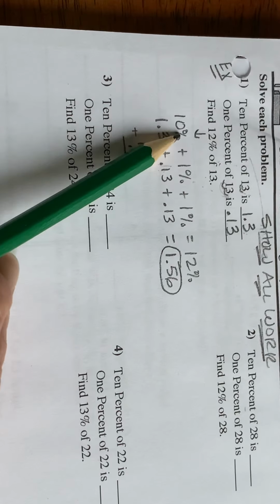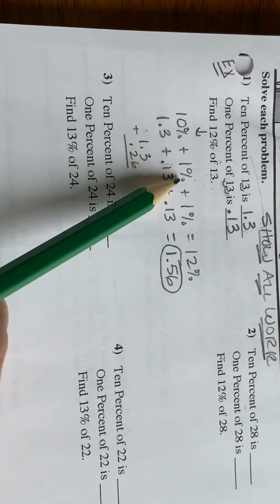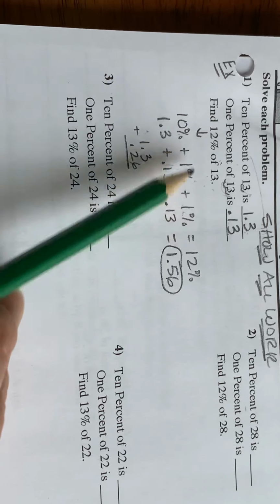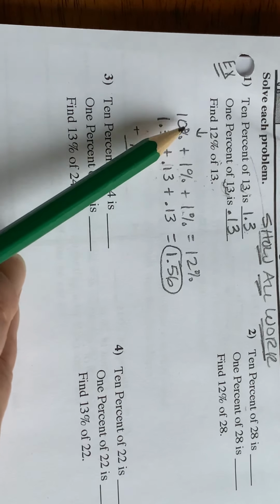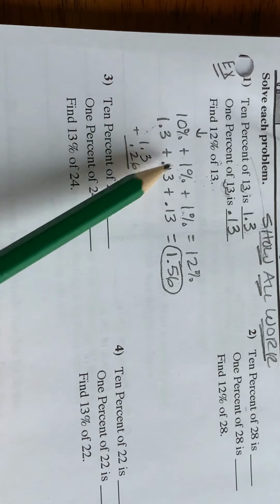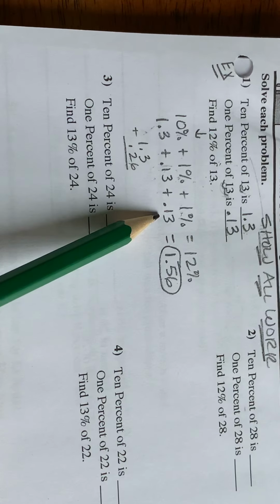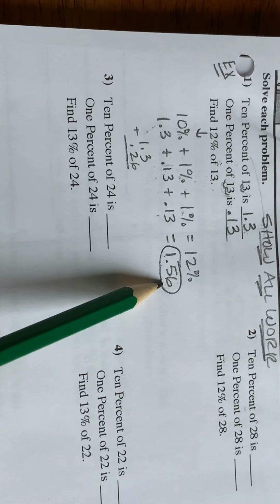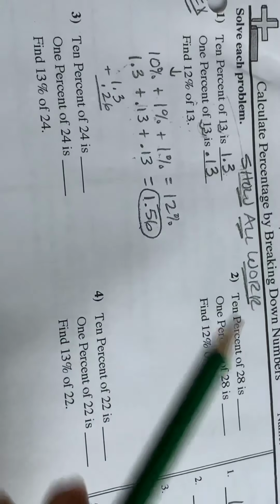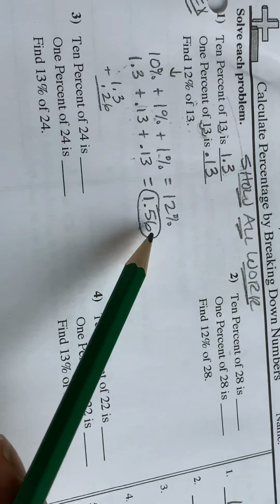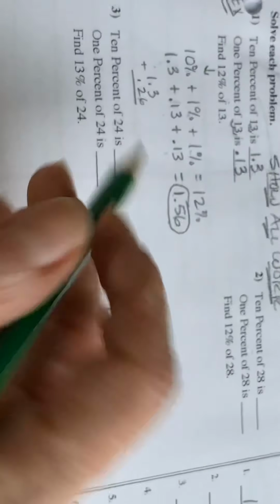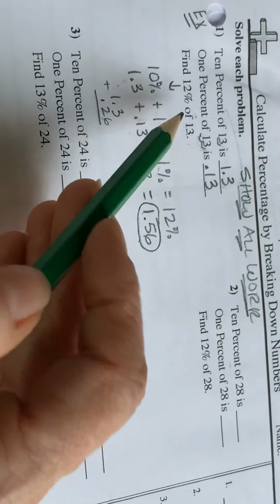So 10% of 13 was 1.3, 1% was 0.13, and I need 2 1% added onto that 10% to give me 10, 11, 12%. So 1.3 plus 0.13 plus another 0.13 gives me 1.56. So I have found a total of 12% of 13 to get 1.56.